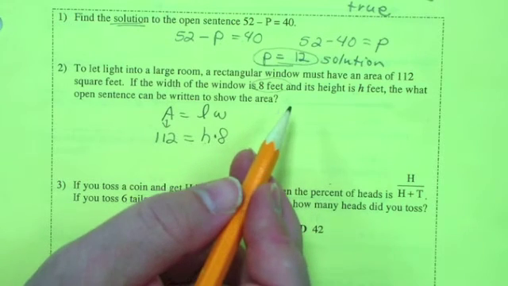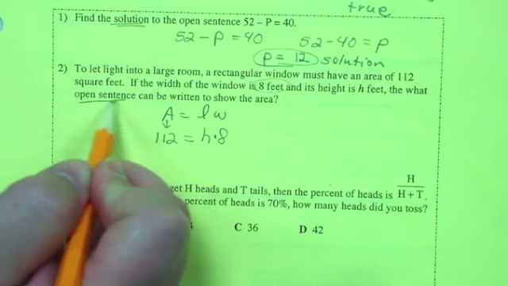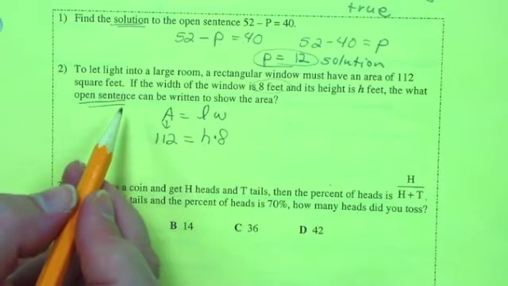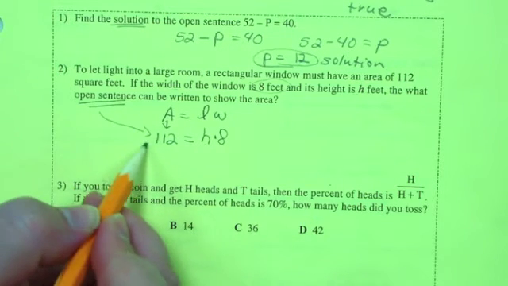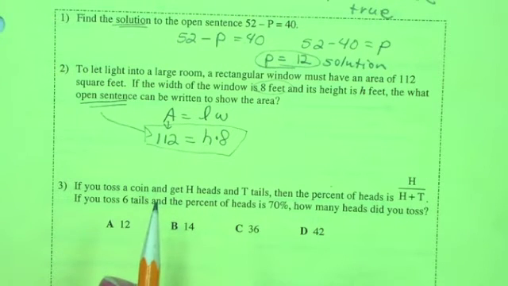Now, do the directions ask us to figure out the solution? Nope, it just asks us to write an open sentence. An open sentence is a math problem with a variable. So right here is our open sentence.